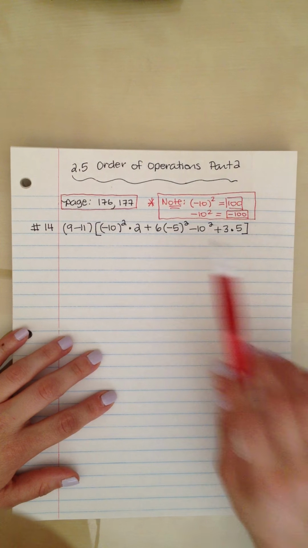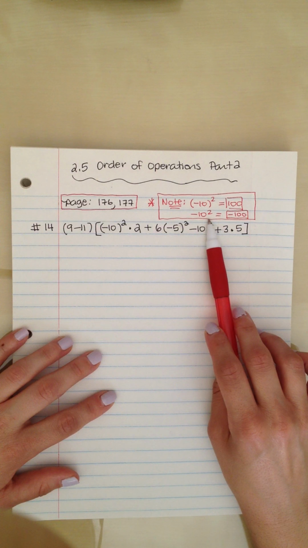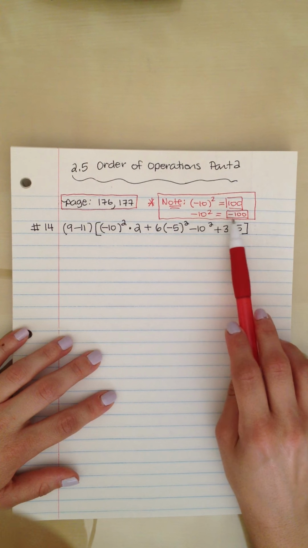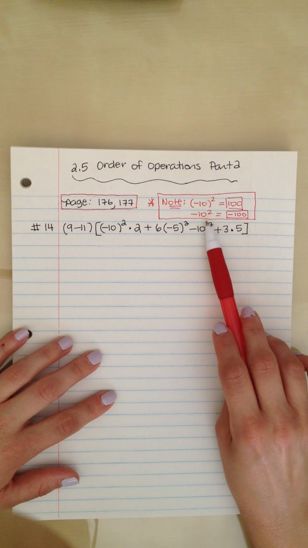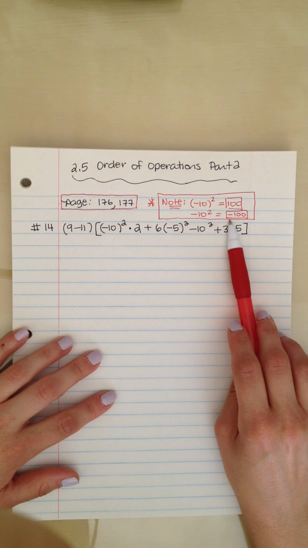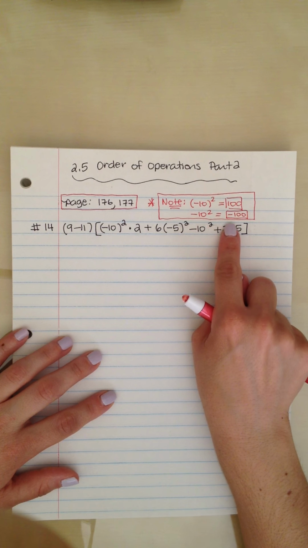Another possibility is having just negative 10 squared, no parentheses. That's completely different. What this says is carry the negative over as part of your answer, and we just square the 10. So this is just carry the negative over and then do 10 times 10. So that's negative 100. If you have the parentheses, that means that you're going to square the negative 10. If we don't have parentheses, we just square the 10 and the negative just carries over in your answer.